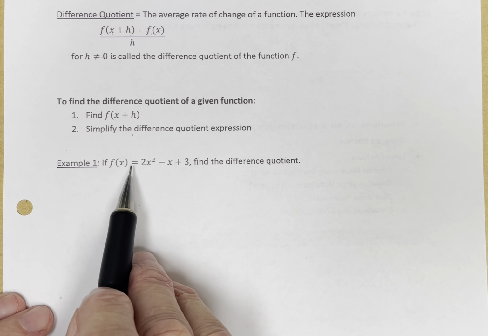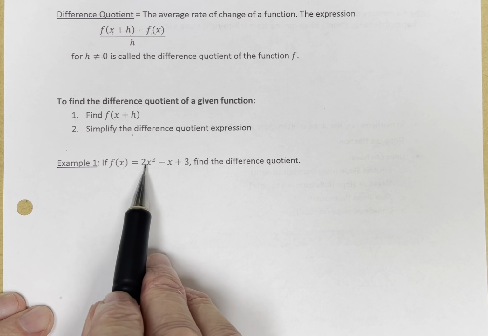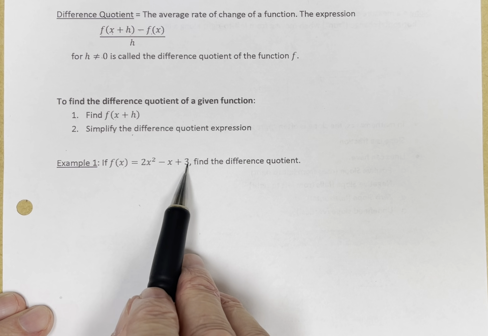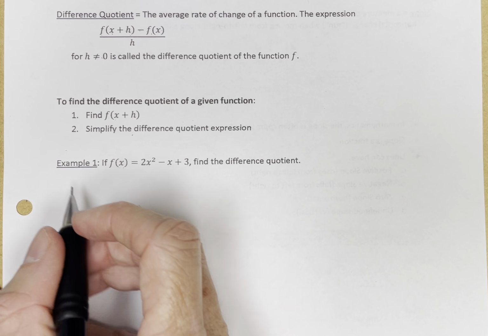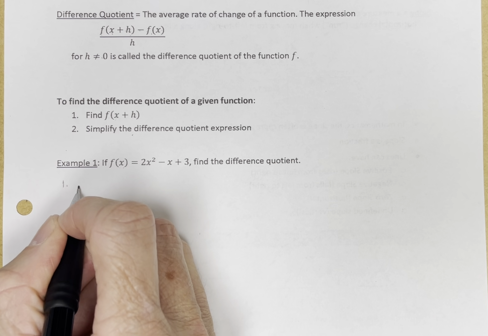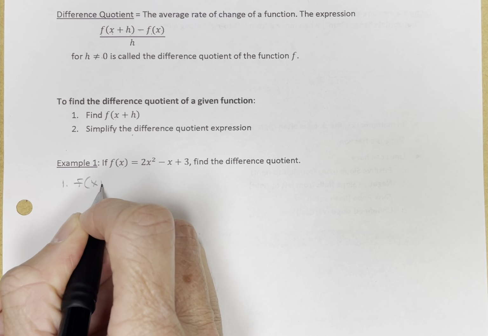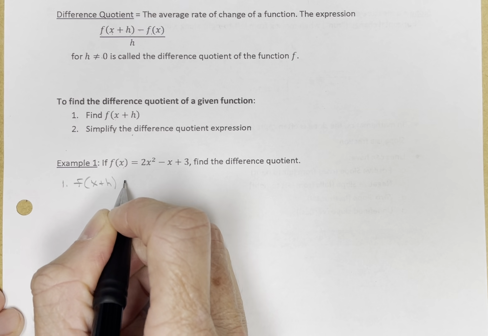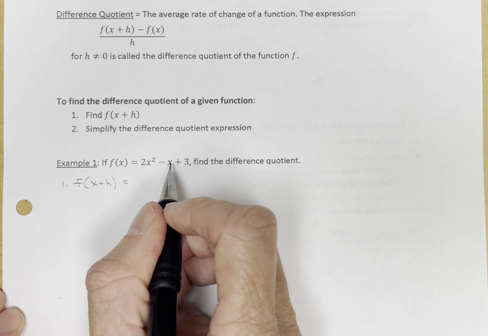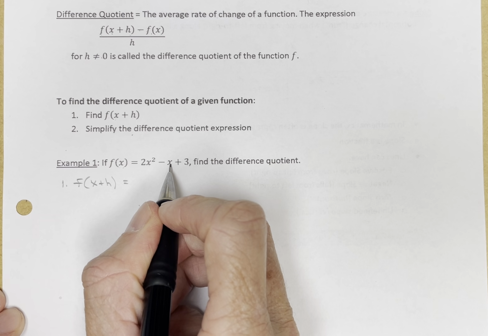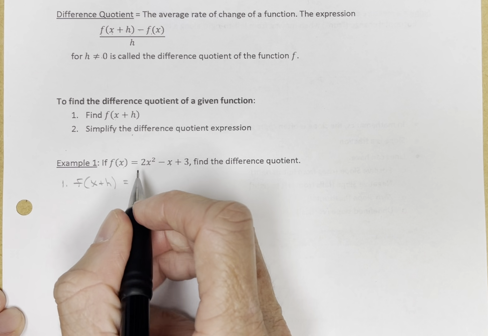Okay, example 1. If f of x is equal to 2x squared minus x plus 3, find the difference quotient. Step 1: what is f of x plus h? Everywhere we see an x, we need to replace it with the input x plus h.